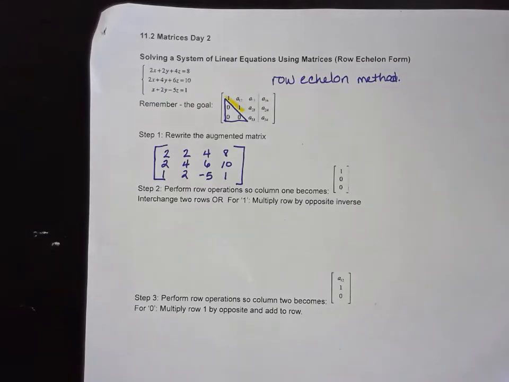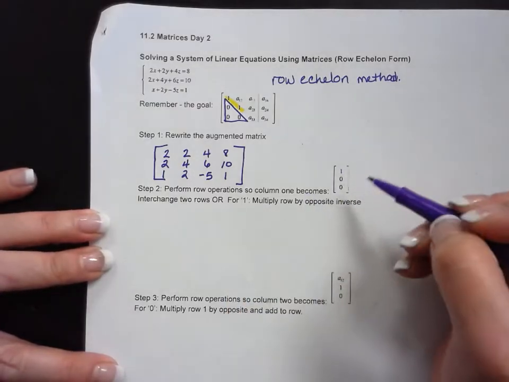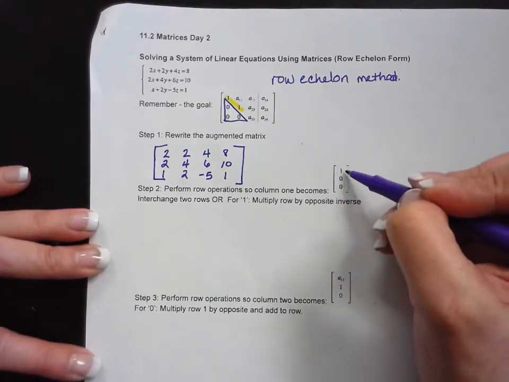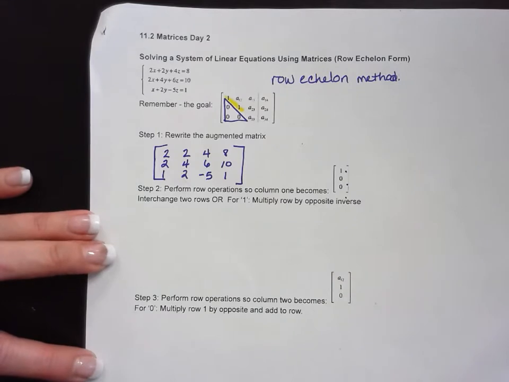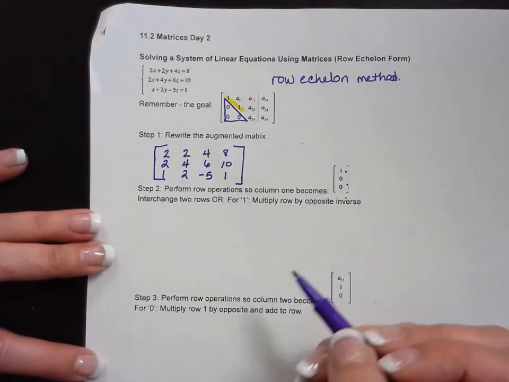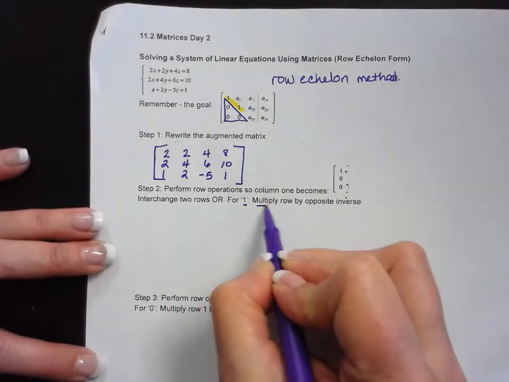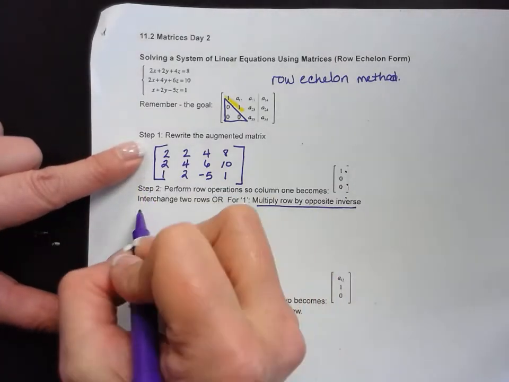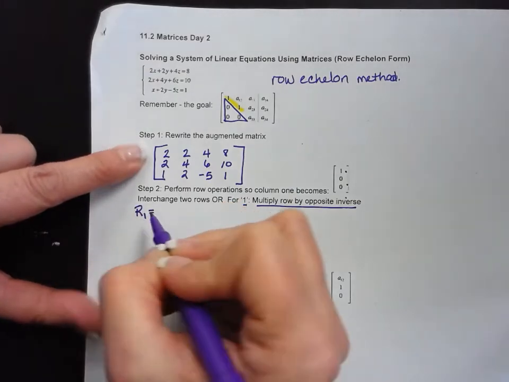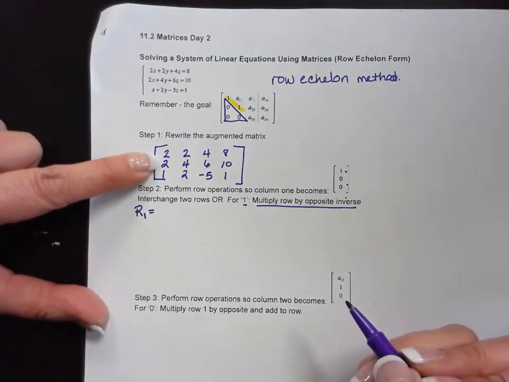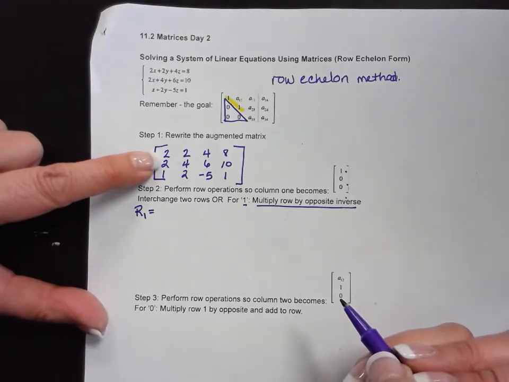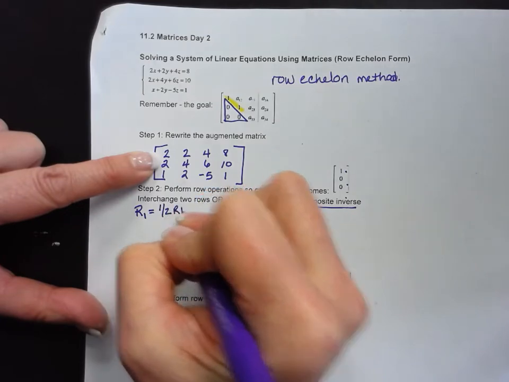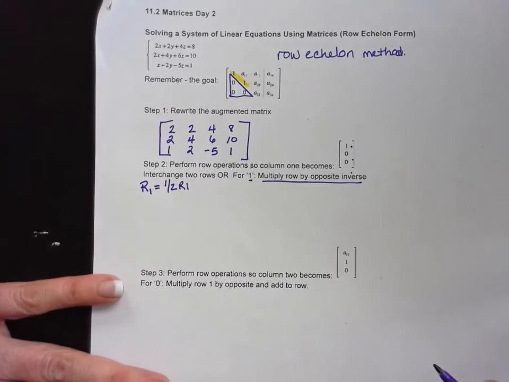All right. So first thing is to do row operations, and you start with the first column so that I get the column to be 1, 0, 0. So for a 1, I multiply the row by the inverse. So my rule is that I want row 1, the inverse of 2 is 1/2. So I'm going to have 1/2 of row 1. Good?